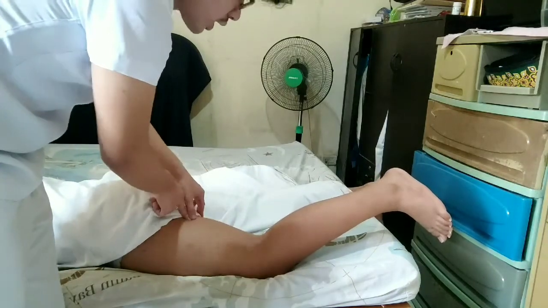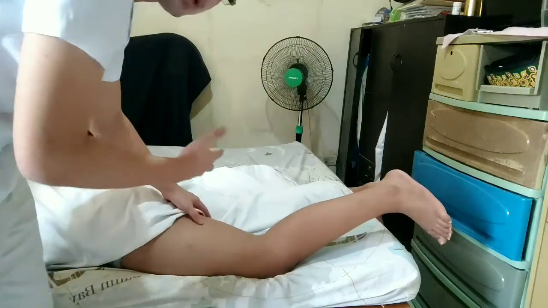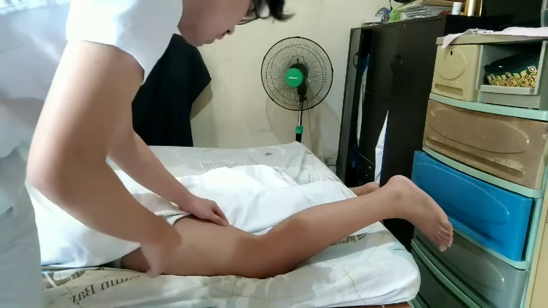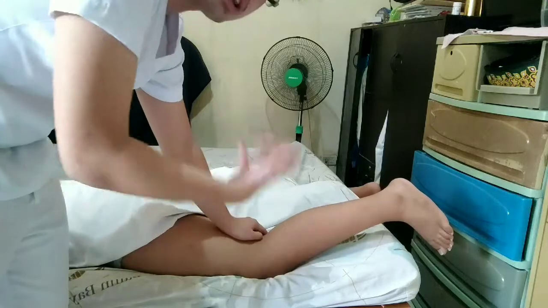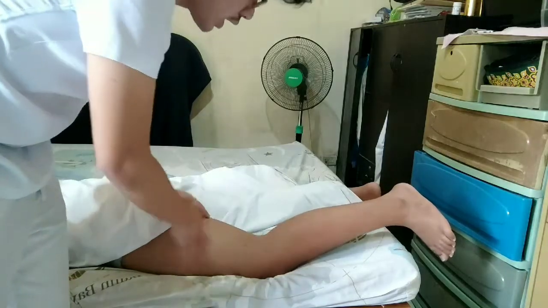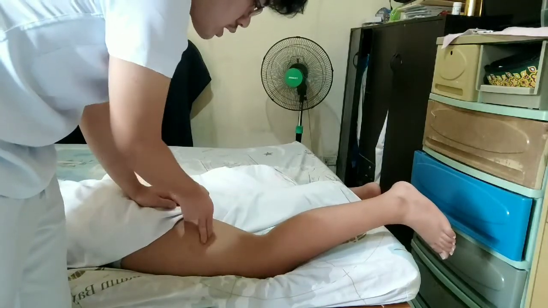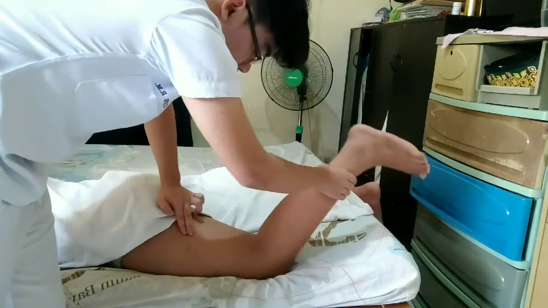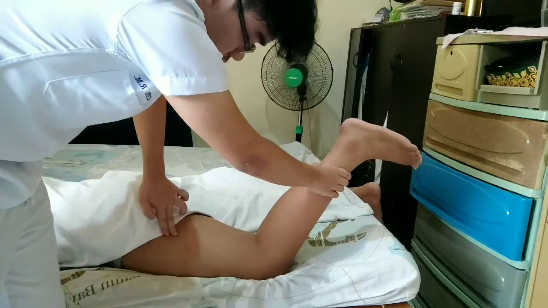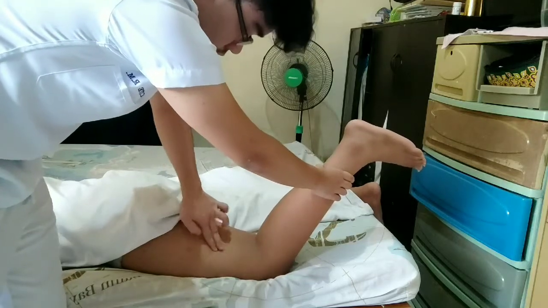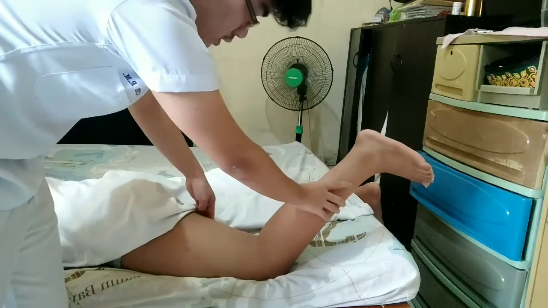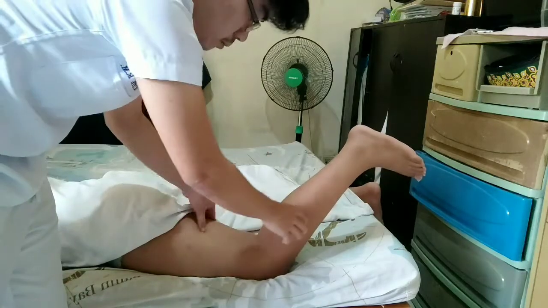So, dito siya banda sa proximal, because if we go here distally, dito na banda yung ating tendon. So, once again, biceps femoris, dito banda, resist knee flexion. So, mahirapan talaga ako mag-palpate. Dito banda yung ating semitendinosus and semimembranosus.